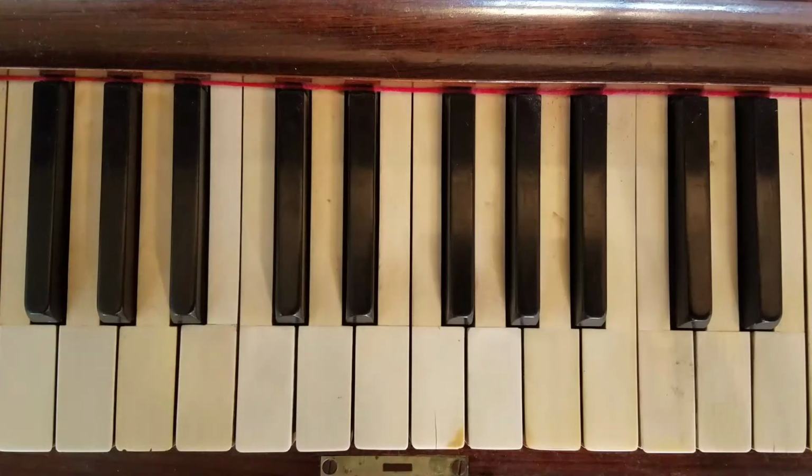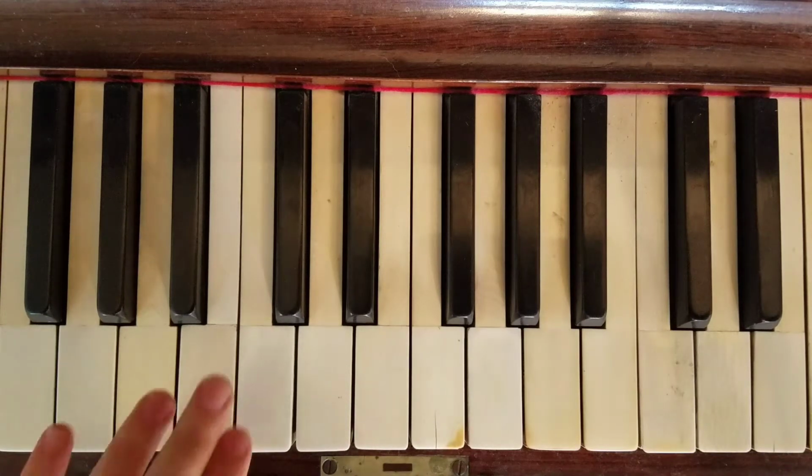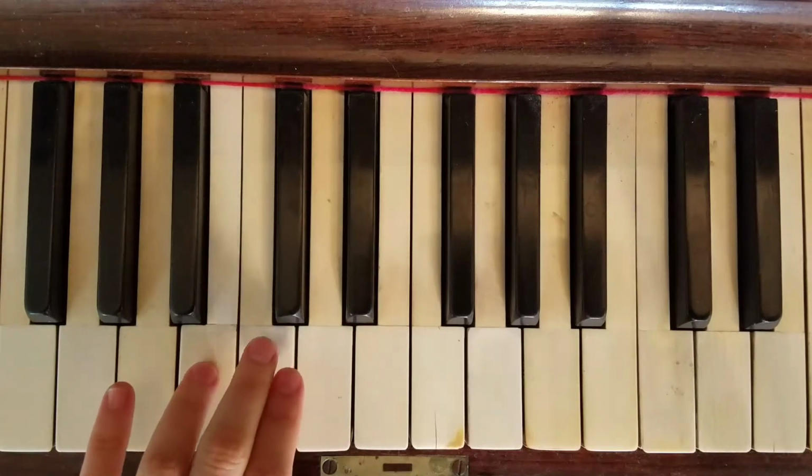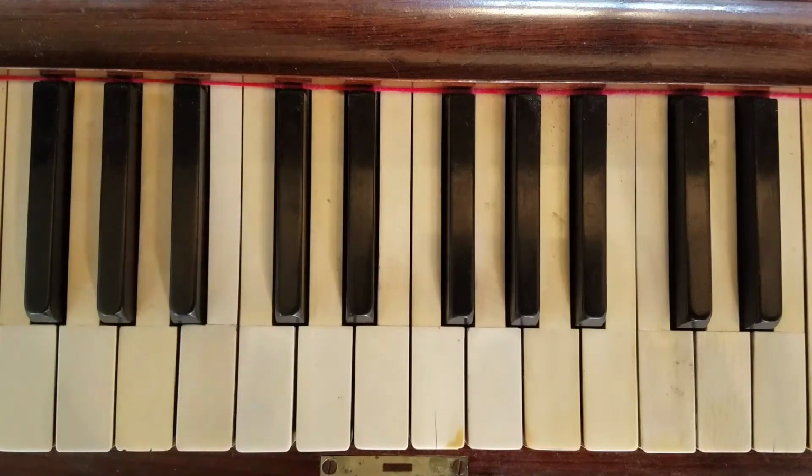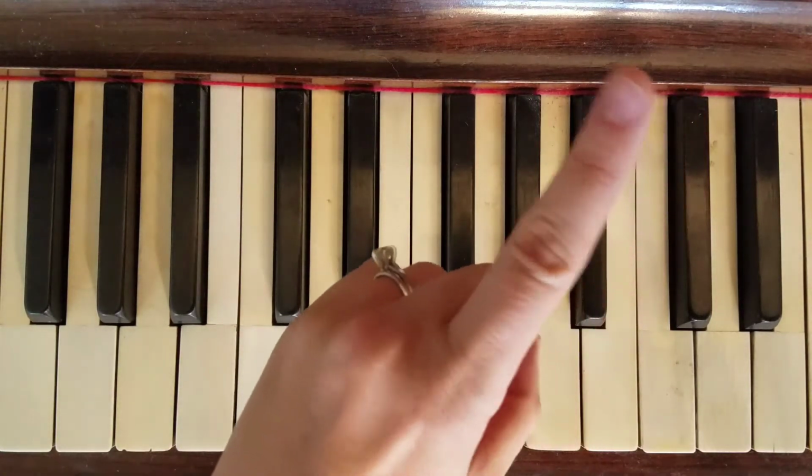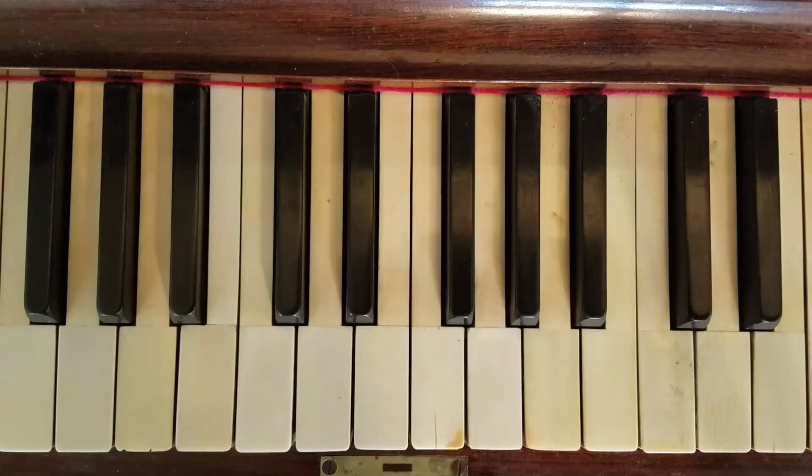If you are watching this video, I'm assuming that you know what a half step is and what a whole step is, and I'm assuming you know where half steps and whole steps fit in a major scale. If you don't know these things, I recommend you click on this video here. If you do know those things, you know your major scales, you know your key signatures probably, then we can continue.